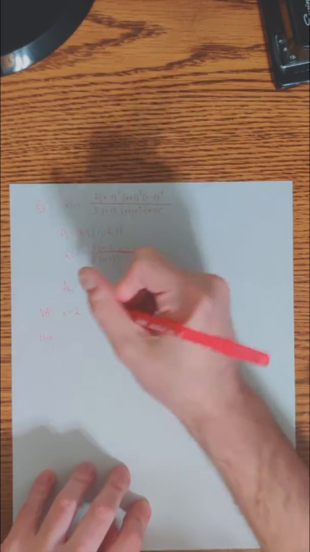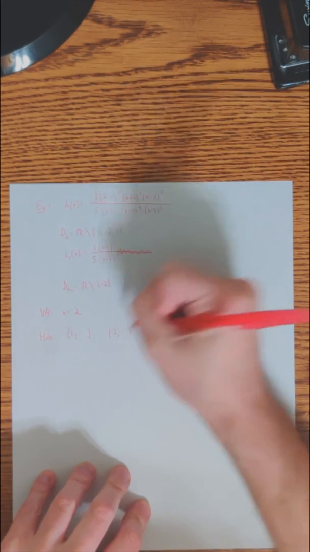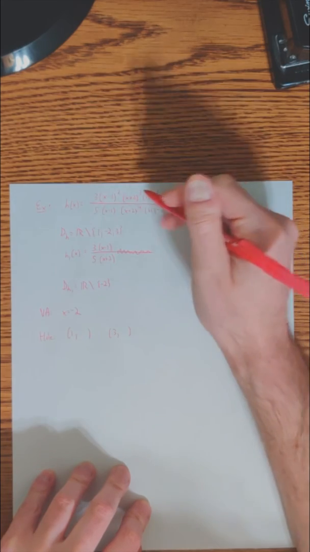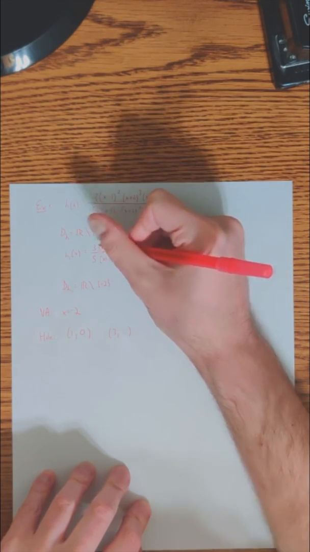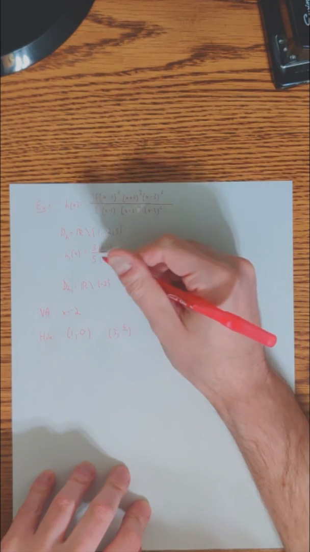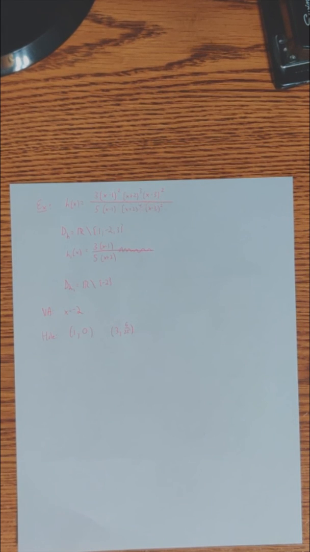The holes will be where x is 1 and where x is 3. And I really don't know what those values are. We can try it. Let's see, when x is 1, well, that's 0, so that's nice. And when x is 3, this is 6 over 25. And that is what you need to know about vertical asymptotes and holes.